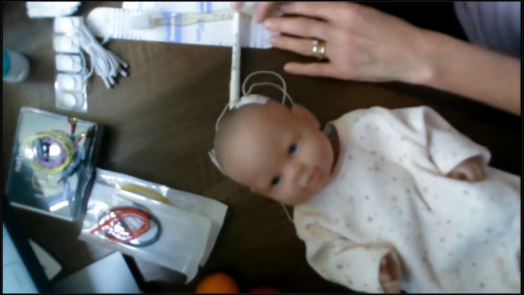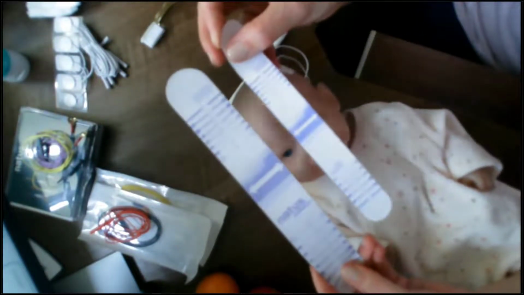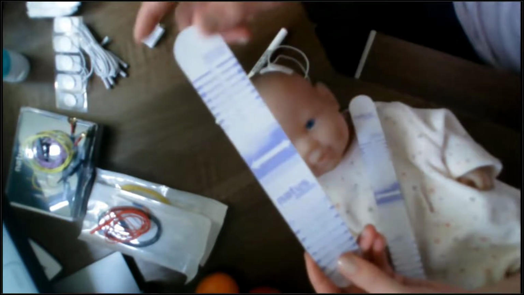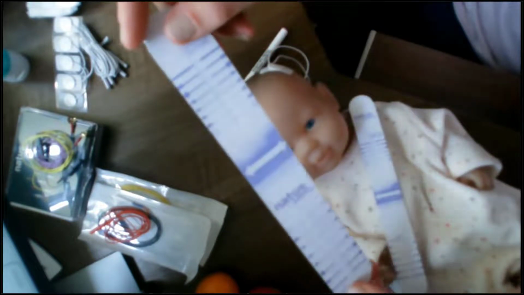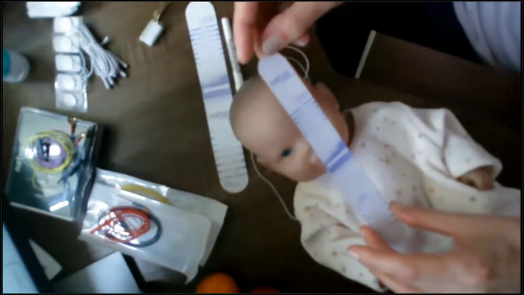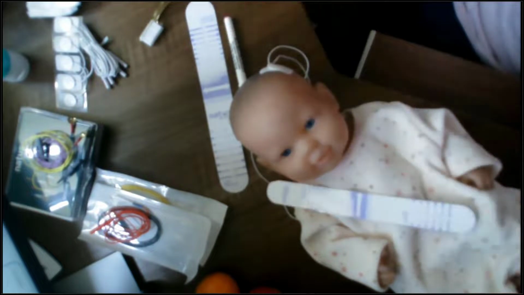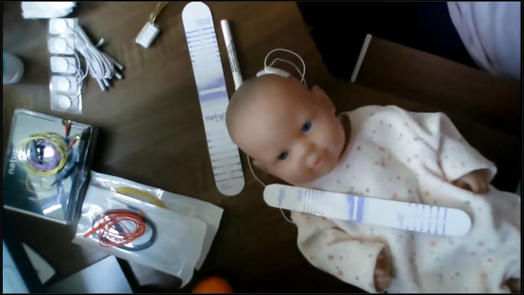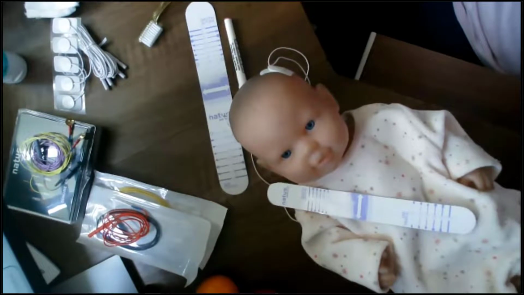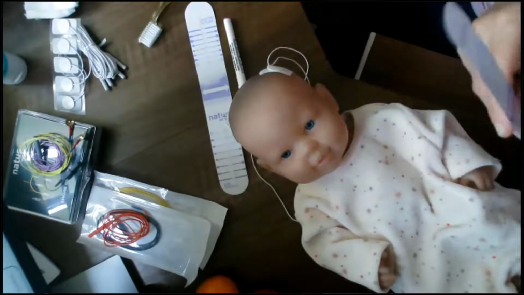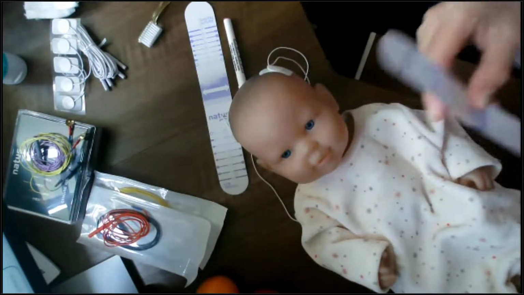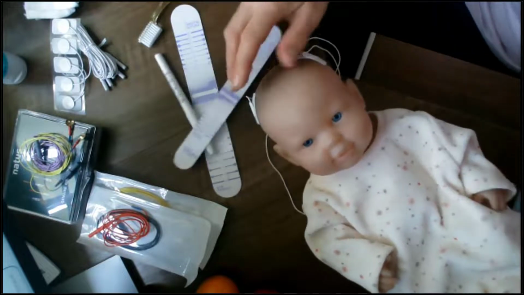Now, we talked about the positioning aid. The positioning aid comes in two different sizes. The bigger size is the size that we would use for the full-term babies, and the smaller size is the one that we would use for the smaller head circumferences or preterm babies. Just noticing that my camera is slightly out of focus there, so I'll try to make that a little bit better for you. Okay, so again, I'll practically show you how this positioning aid works.